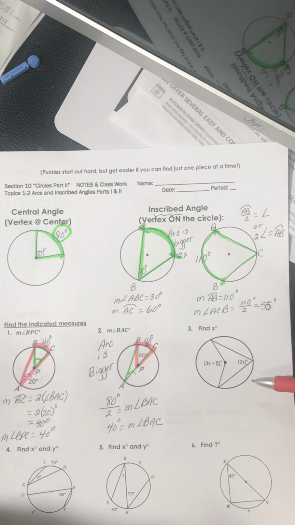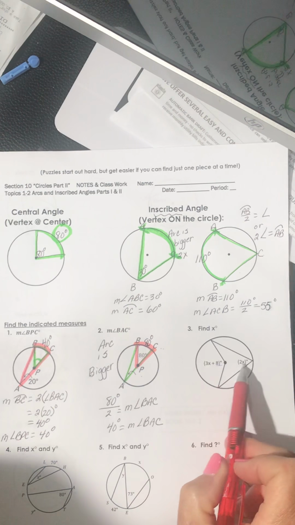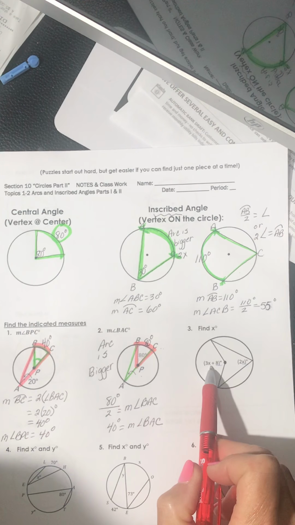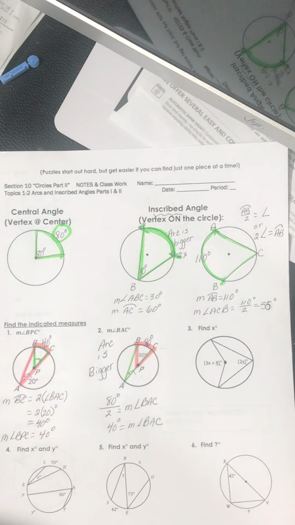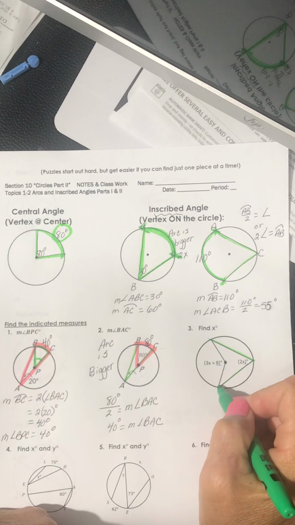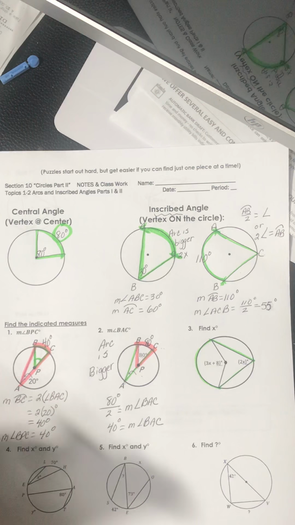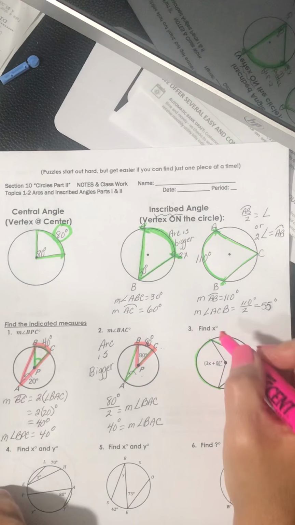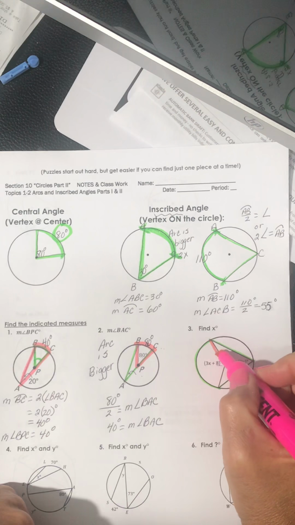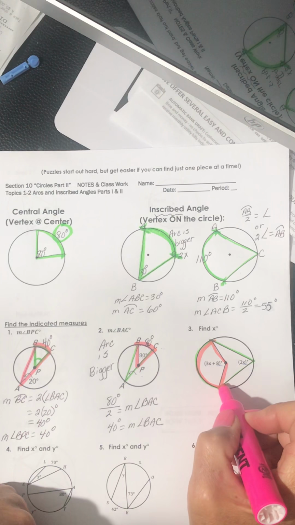Look at example 3. Find the value of x. Well, here's an x and here's an x, so there has to be a relationship between these two. And what we do see is that both the angle here to here bites off this arc, and the angle from here to here bites off the same arc.